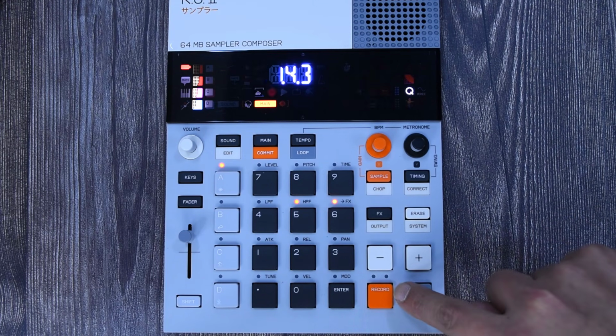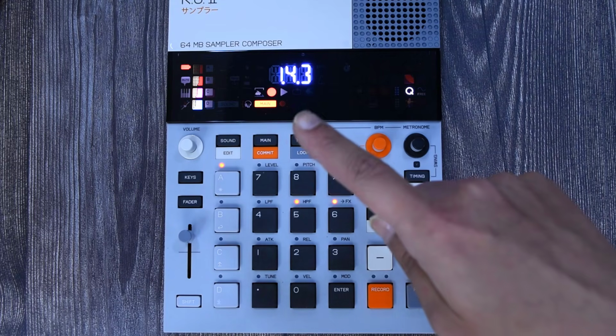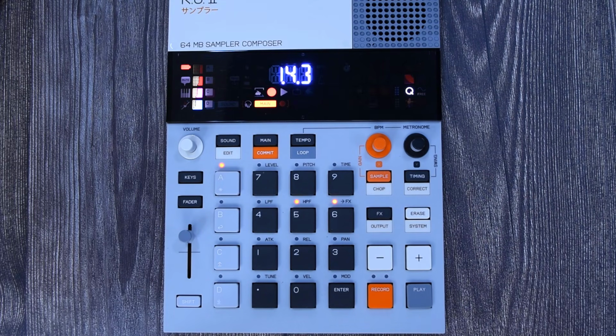Another thing that you can do is, while the playback is stopped, you can press rec, and once you press play, it's going to start blinking right there at the top. It means that it's waiting for you to press a pad. As soon as you press it, it's going to start the recording, and of course it's recording that step.